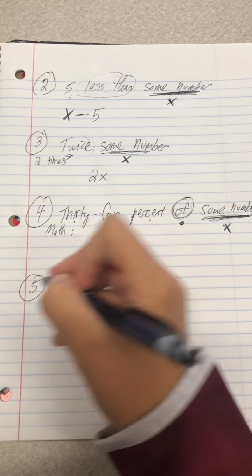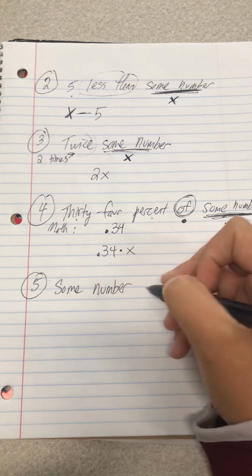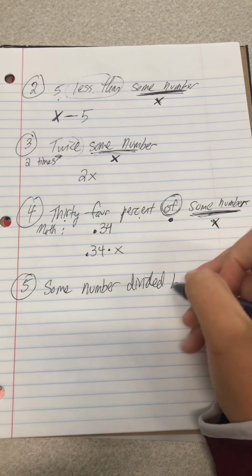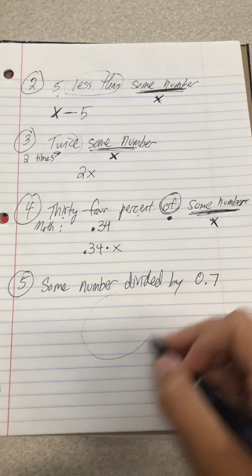Cool. All right, so let me give you one to try. So some number divided by 0.7. So go ahead and see if you can come up with an answer.